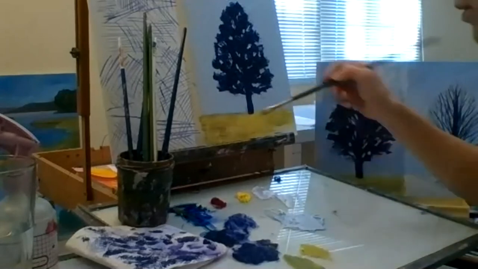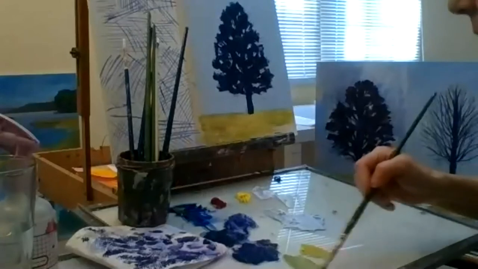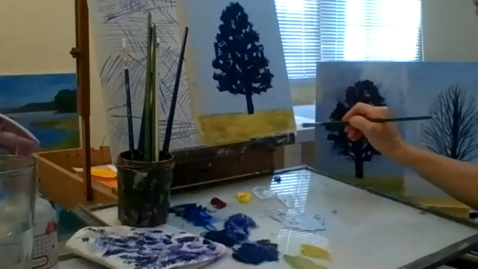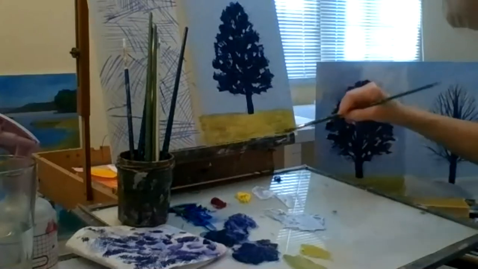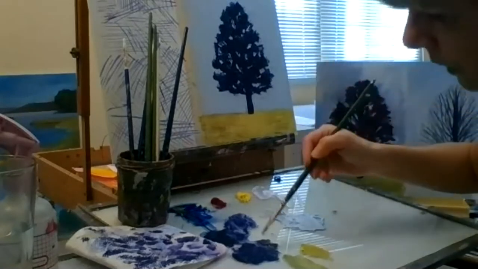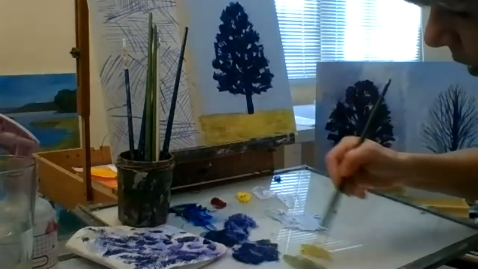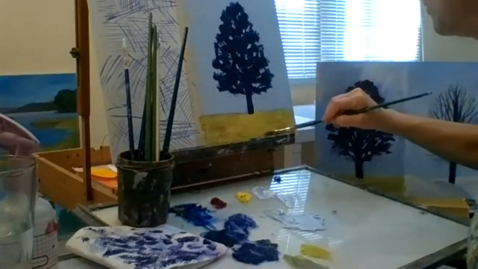You just paint this whole thing. And if you want to give it some depth, then the bottom part should be a little darker than the top part. What I'm going to do is use a little bit of my purple in the bottom part. Don't know if you can see that.